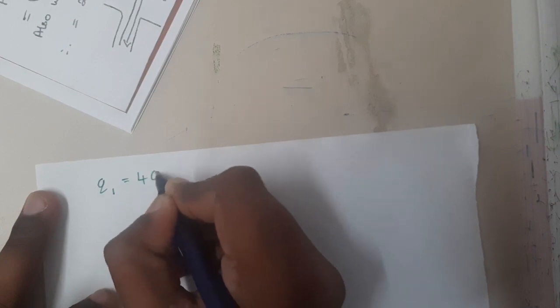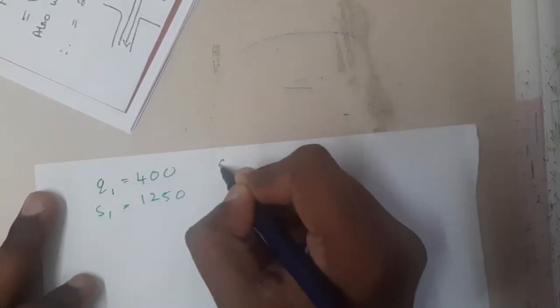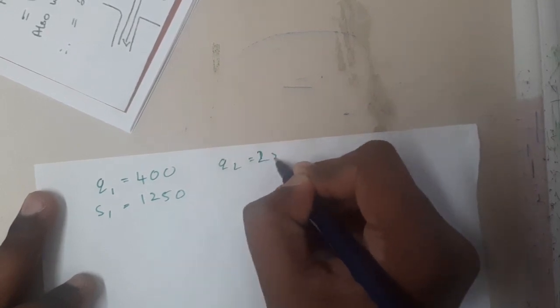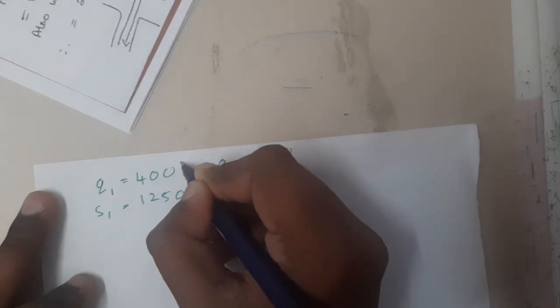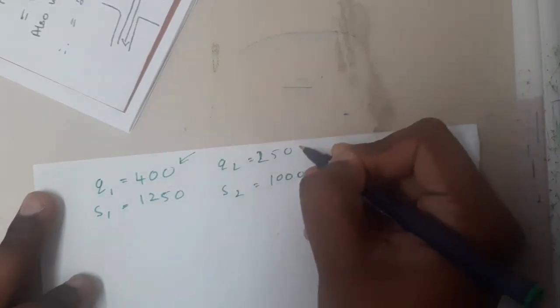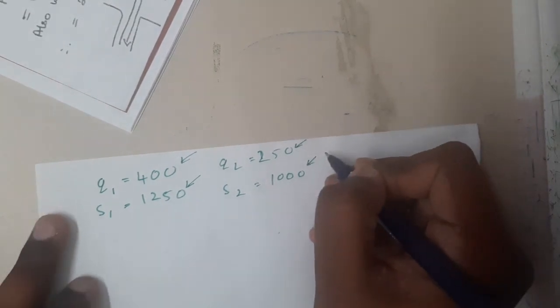Okay, so initially what are the values given? That is what I'll be writing here. He gave q1 as 400. Similarly, he gave S1 as 1250, Q2 as 250 and S2 as 1000. So this is the normal flow of road 1, normal flow of road 2, stationary flow of road 1, stationary flow of road 2. Got it?